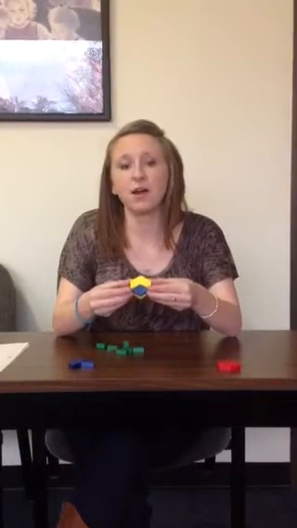Then I would ask my students to find which shapes or which colors fills in my whole, only using 3 of the shapes. So my students would play around with their manipulatives and they would eventually see that 3 blues equals 1 whole. So 1 blue is equal to 1/3 of my whole.